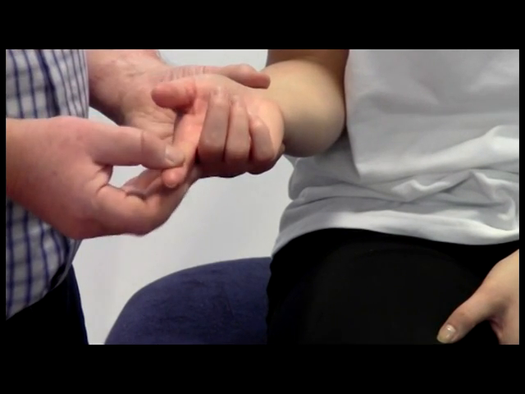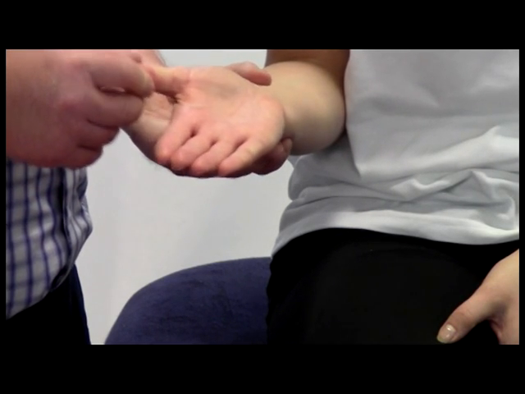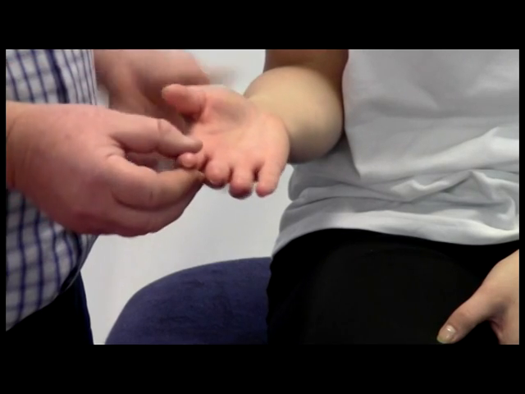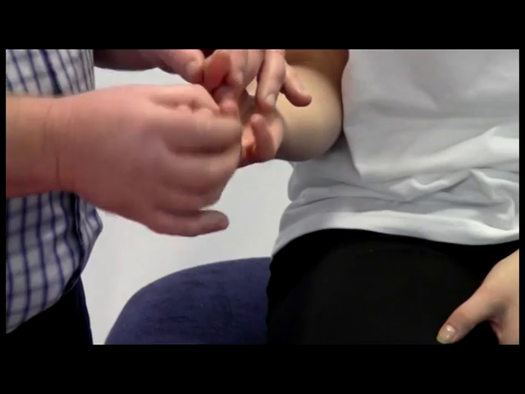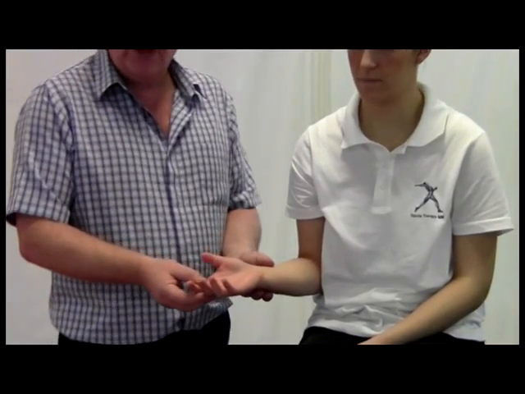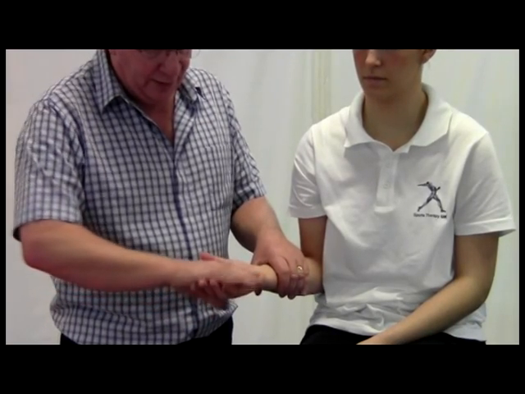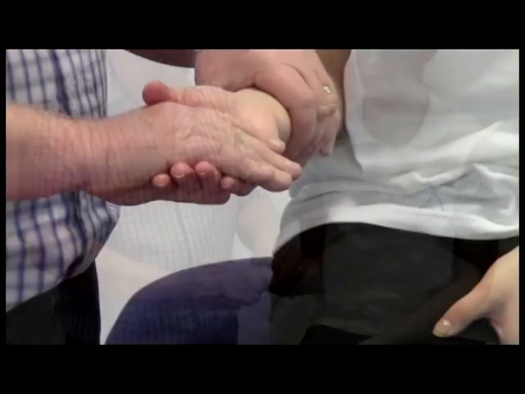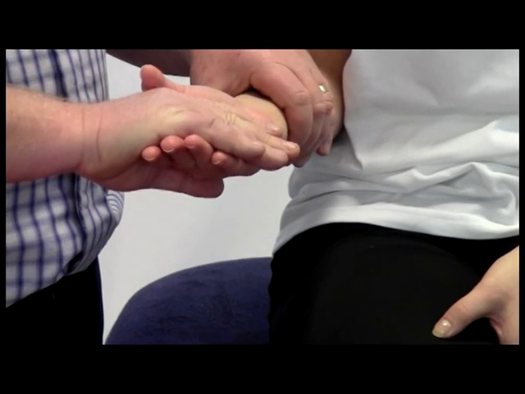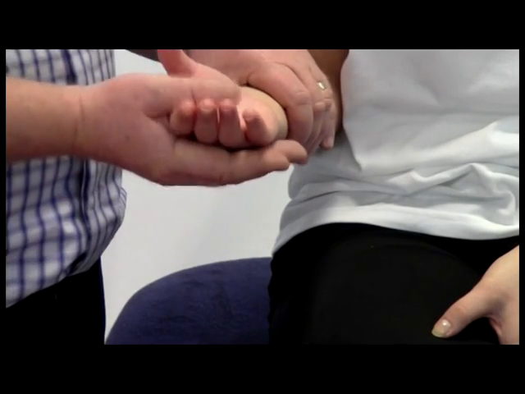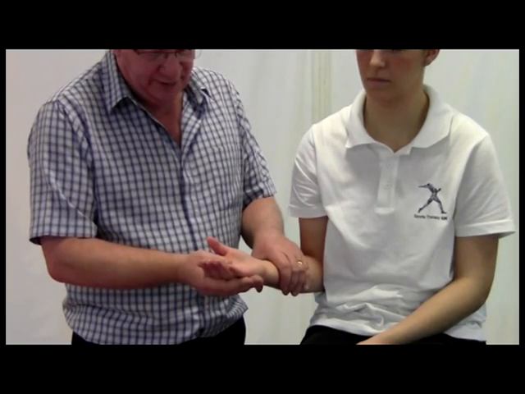We can extend and flex fingers. We can abduct and adduct the thumb, and we can also perform opposition movements with fingers and thumb. If we then move on to strength movements, I would stabilise the wrist like so and just put my hand in Jade's palm of her hand like so, and ask her to draw her hand upwards to flex and relax, and then put my hand round the back to ask her to extend the wrist and relax.